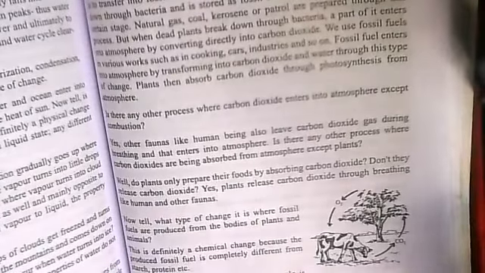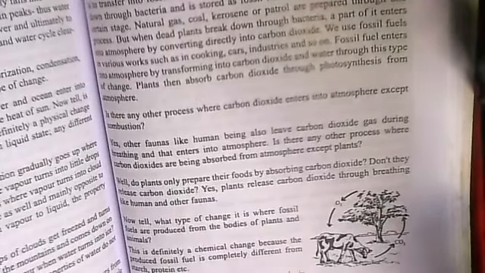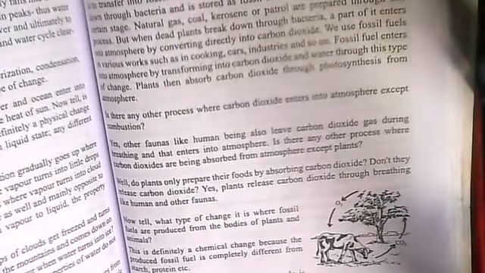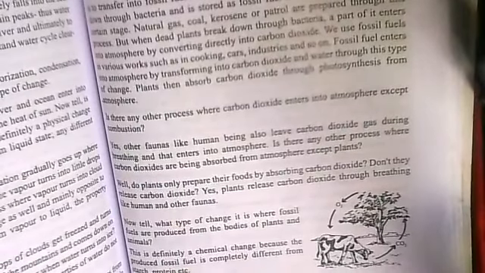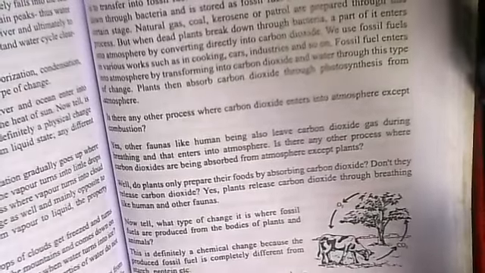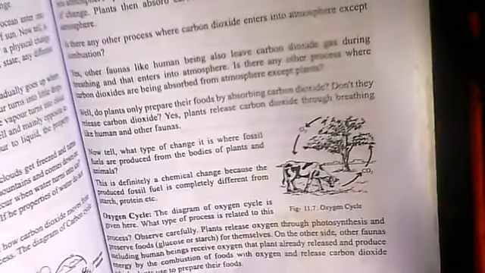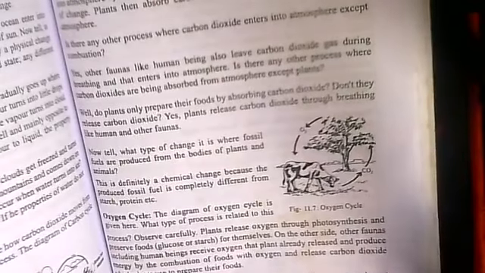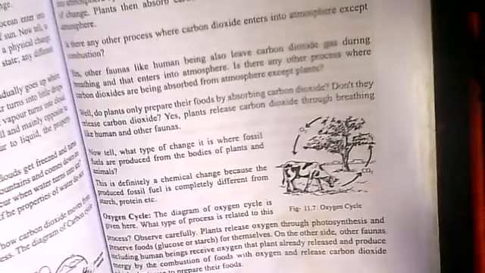On the other side, other faunas including human beings receive oxygen that plant already released and produce energy by the combustion of foods with oxygen and release carbon dioxide, which plants use to prepare their food. Thus, it has been observed that photosynthesis, carbon cycle, water cycle and oxygen cycle are closely related to our lives, directly or indirectly.